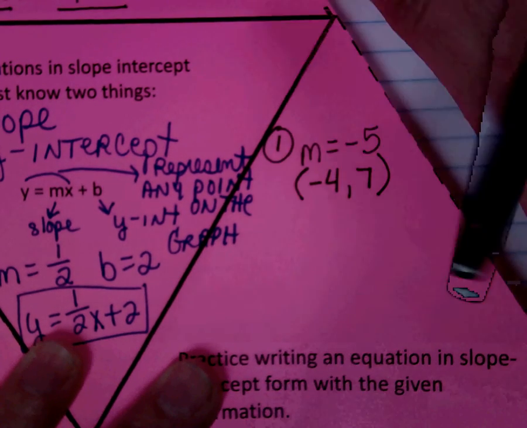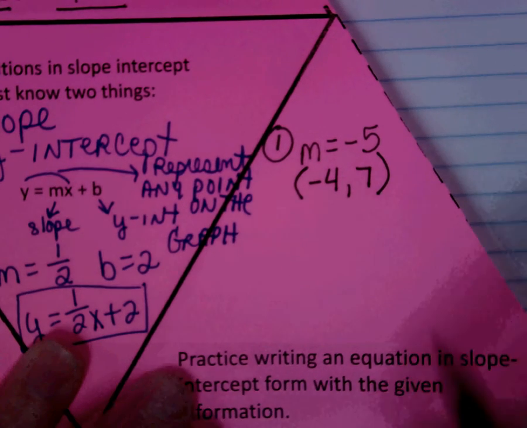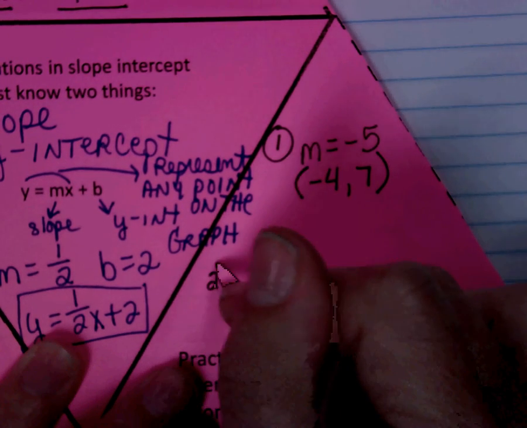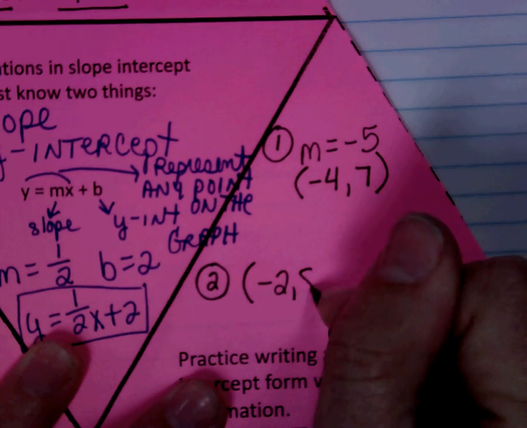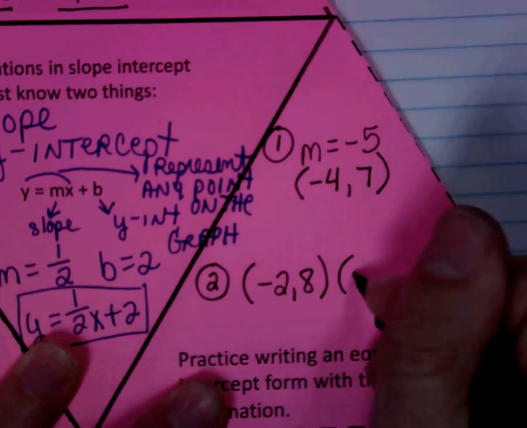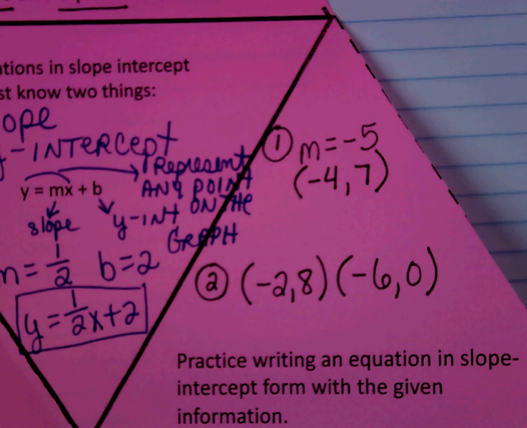Can you use your above notes and write an equation in slope-intercept form? And then number 2, I'm going to give you two points. Can you find the slope? Can you find the y-intercept? And write the equation. And be ready to talk about both of these problems when you come to class.